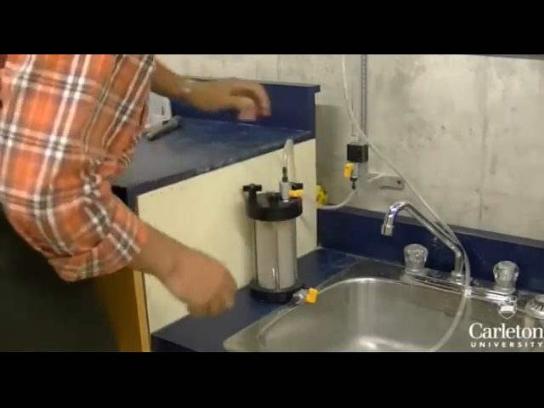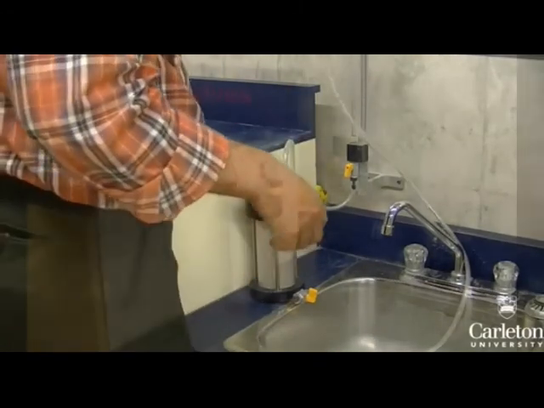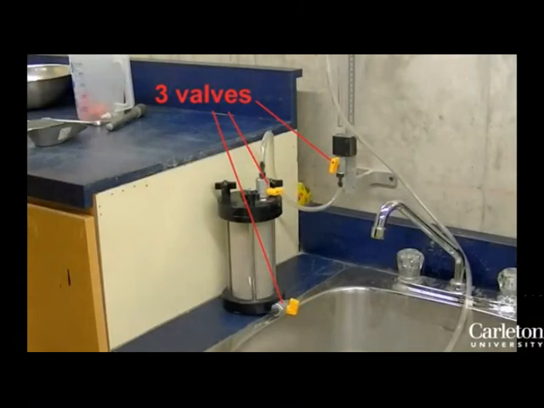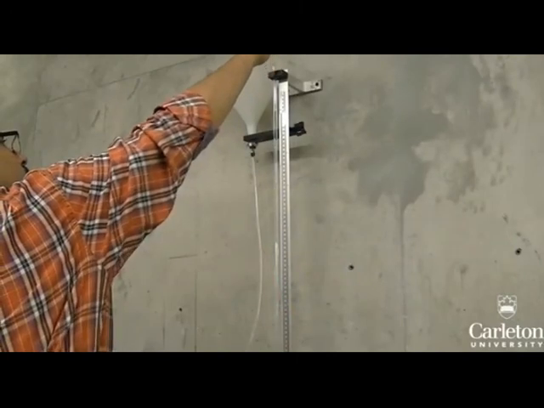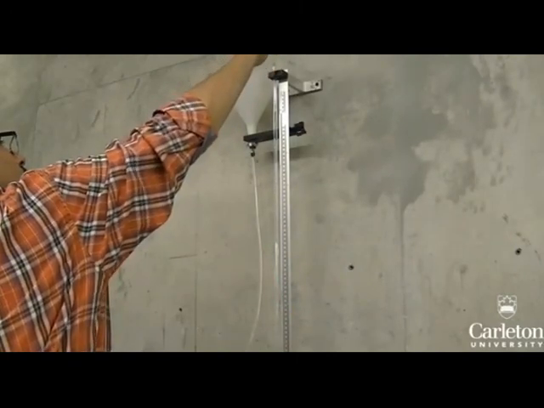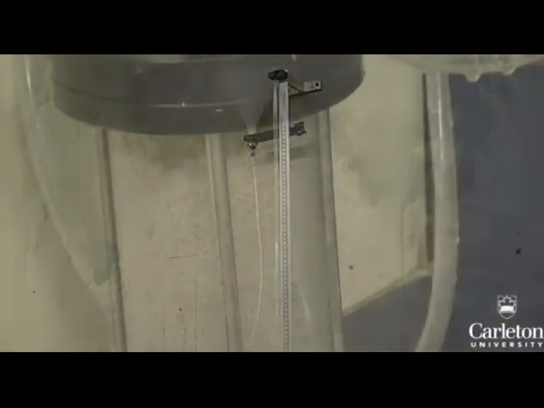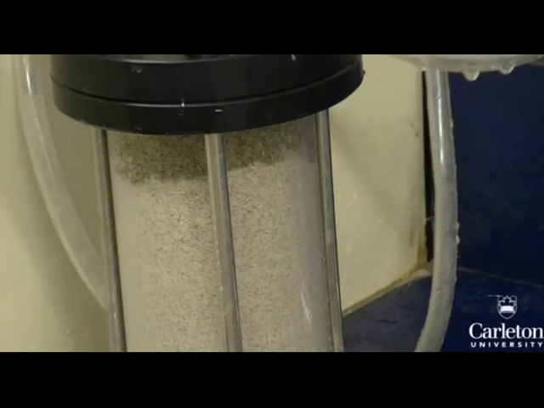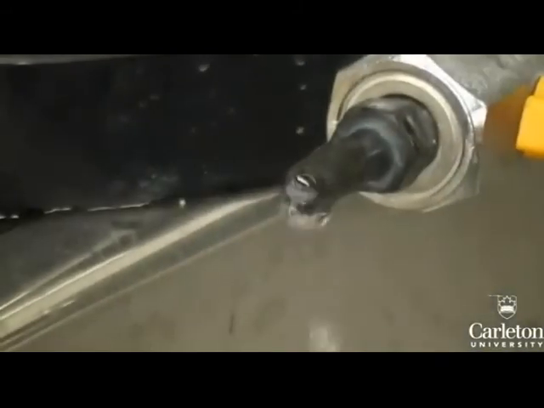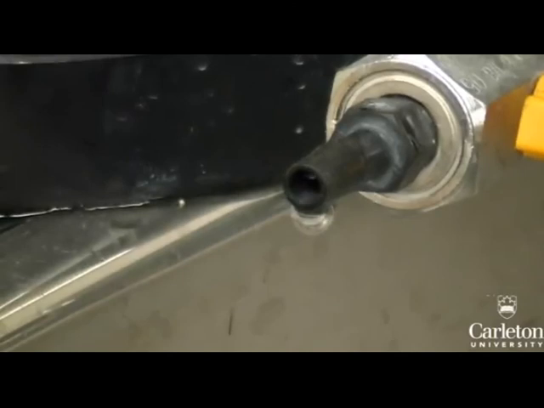Before we can start the test, we must saturate the soil with water. There are 3 valves in the system. Make sure they are all open. Start adding water to the top of the stand pipe. A larger funnel can help you do this more easily. As you can see here, water will start moving into the test cylinder and saturating the sample. When water starts coming out of the nozzle at the bottom, as you can see here, we can proceed.